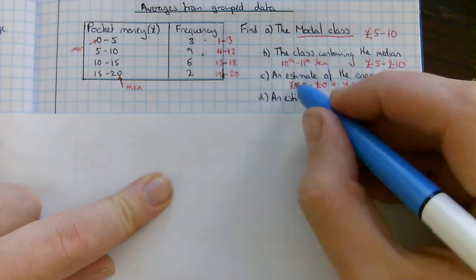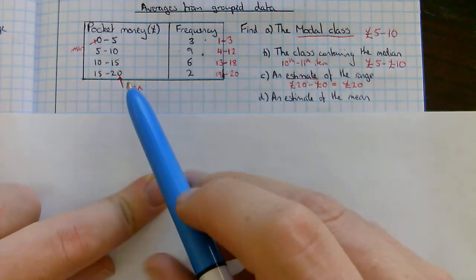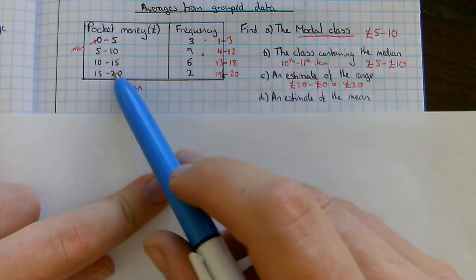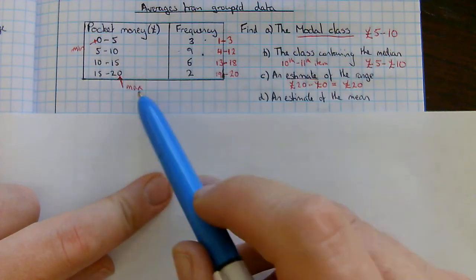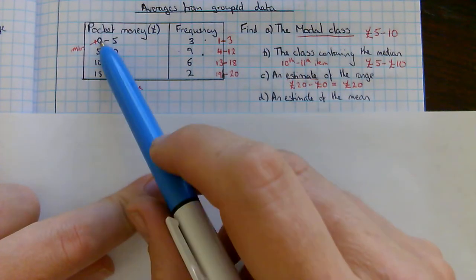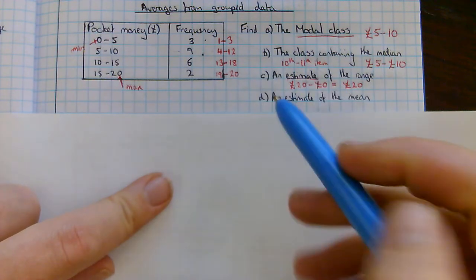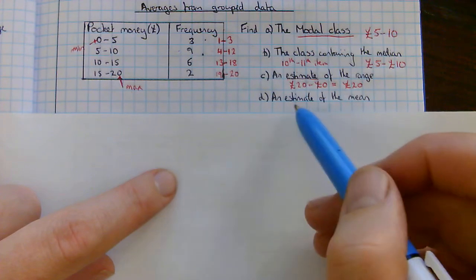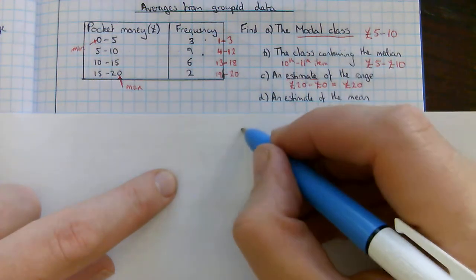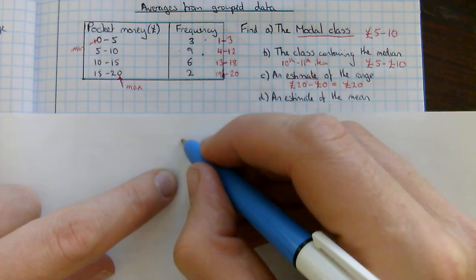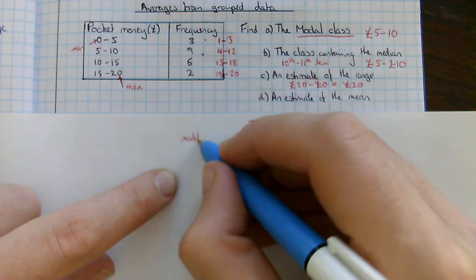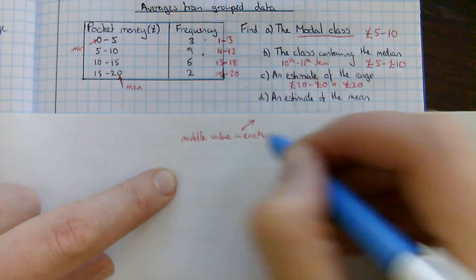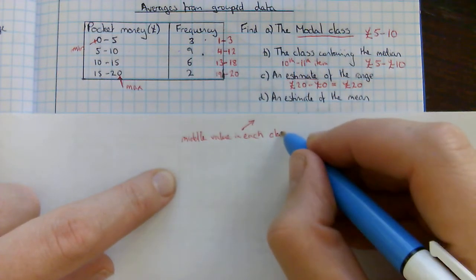And that's only an estimate of the range, because we don't know that the largest amount of money was £20. It could be £18. It could be £17. It could be anything between £15 and £20, but we're assuming it's the highest possible, and here we're assuming it's the lowest possible. The last one asks us to make an estimate of the mean, and the way we do that is we use the middle value. So here, when we're asked to estimate the mean, use the middle value in each group. So we're going to use the middle value in each class.